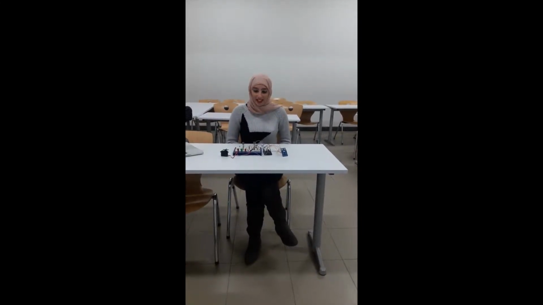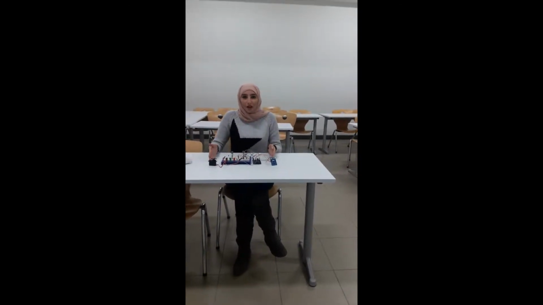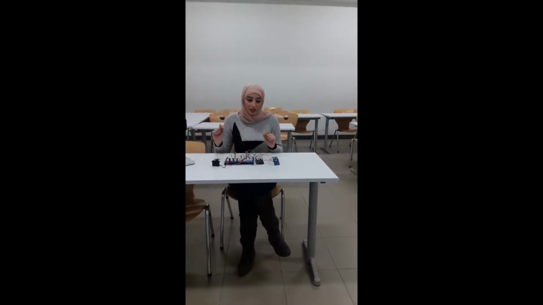We are 4 students, and our project today is about an RFID-based paid car parking system. Our model simulates the presence of 2 cars in a parking lot in which the user will only be allowed to enter the parking lot if there is enough money in his card.